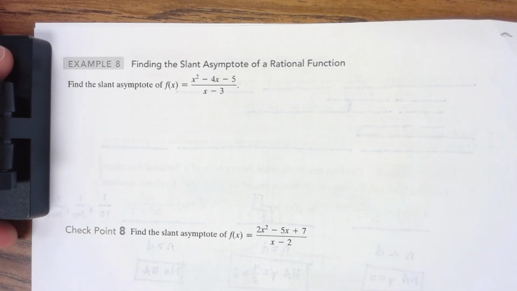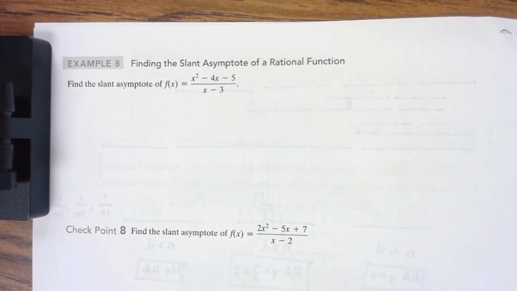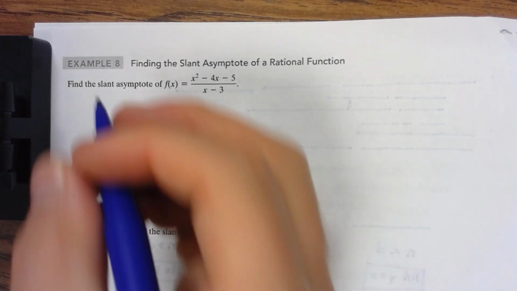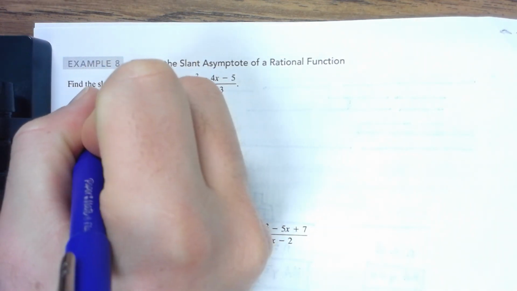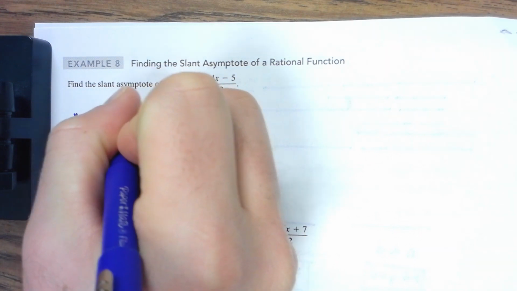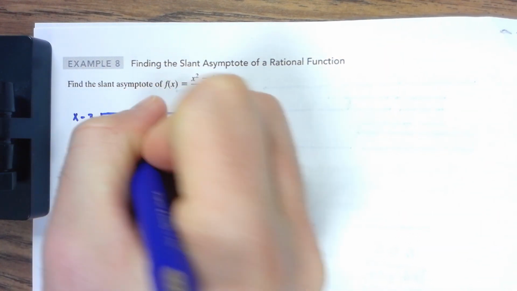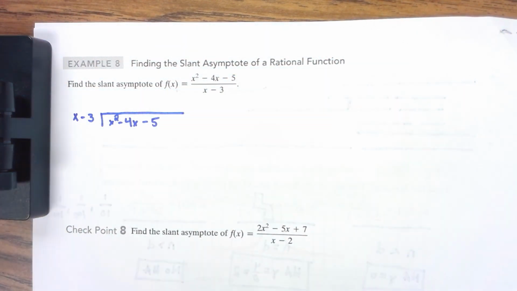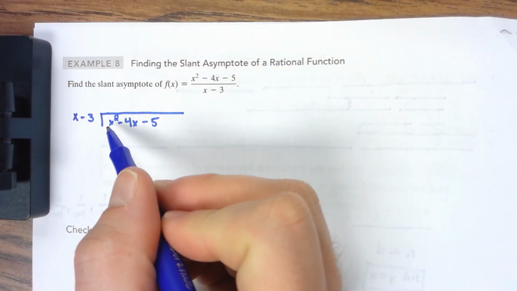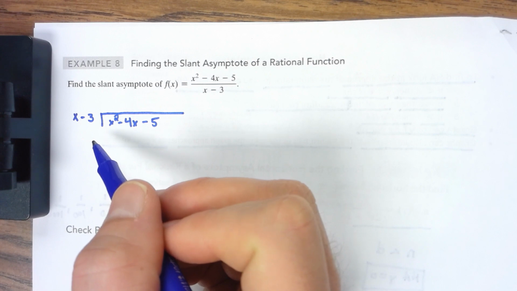Now we're going to actually start with long division here, even though synthetic division would work. So I'm going to take x minus 3, put it on the outside of our division bar, and we're dividing x squared minus 4x minus 5. So when we're doing long division, remember our goal is to be able to subtract away this first term, in this case the x squared.